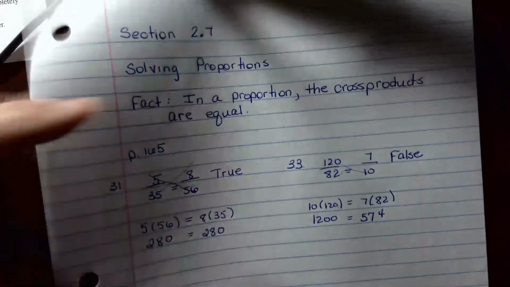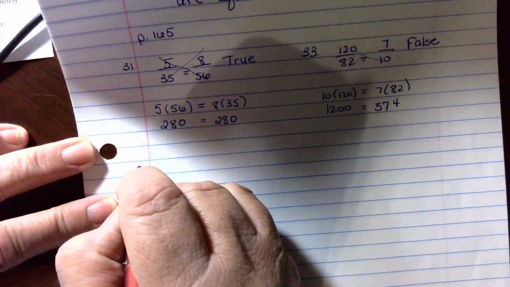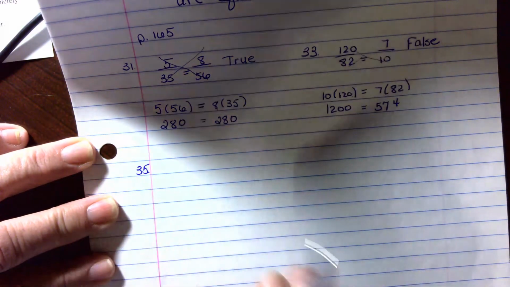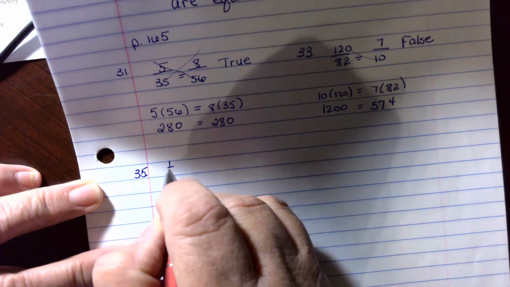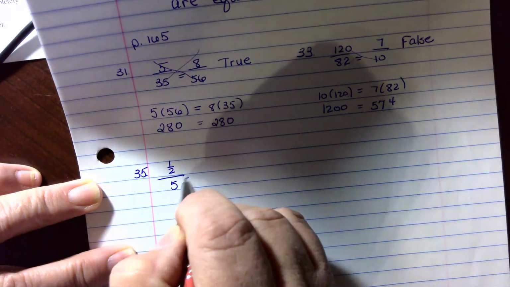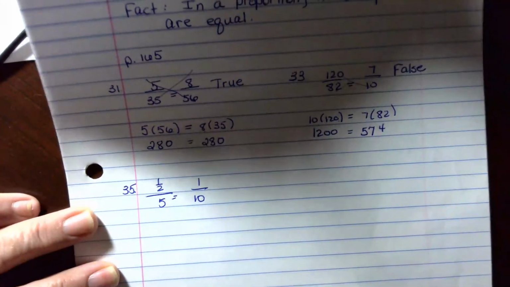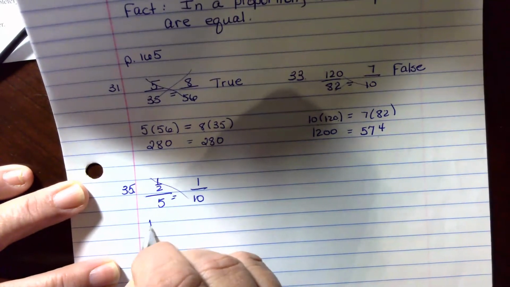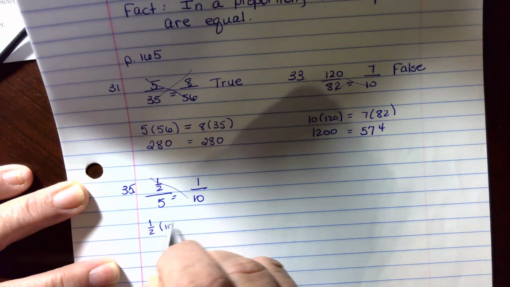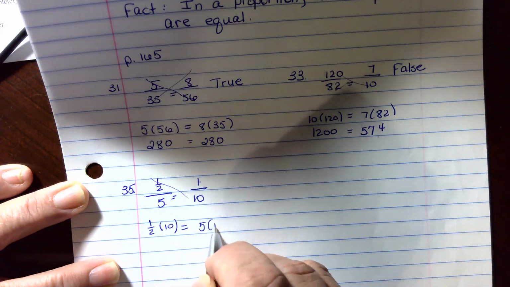Moving on down to number 35. We have 1/2 over 5 and 1 over 10. So checking the cross products, does 1/2 times 10 give the same answer as 5 times 1?